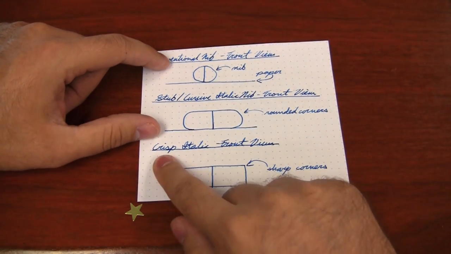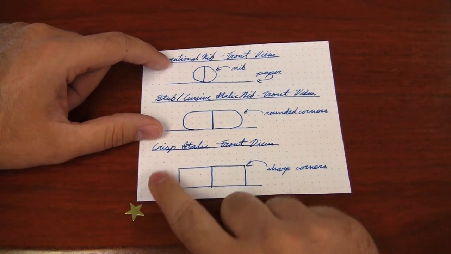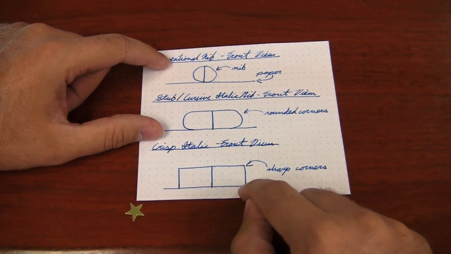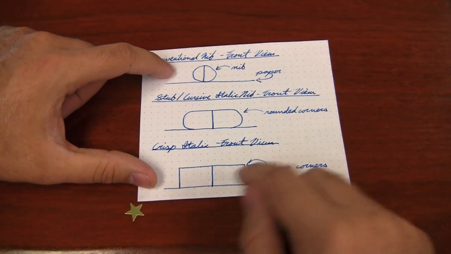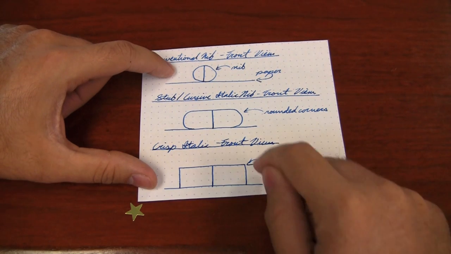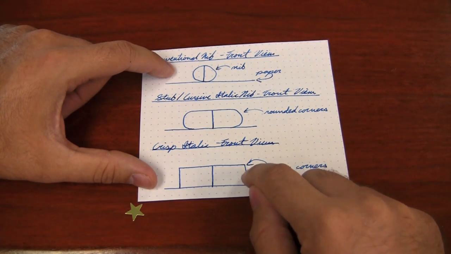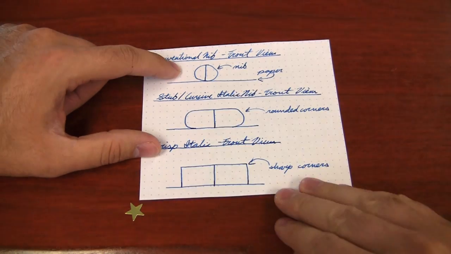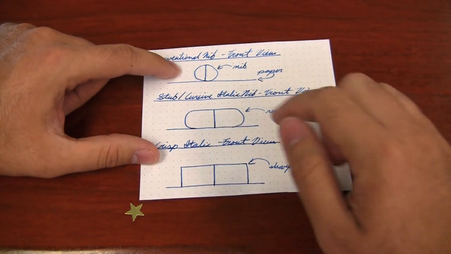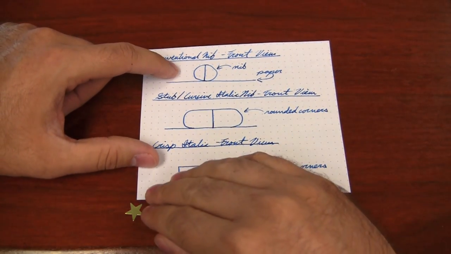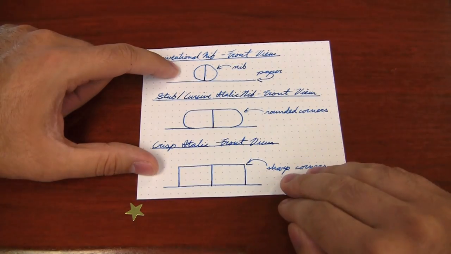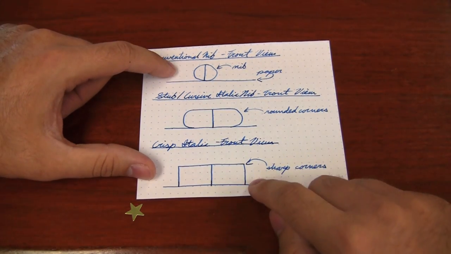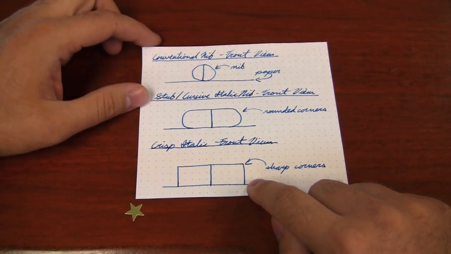Now if you have a true italic or a crisp italic, that's going to be ground to be very square, and the edges are going to be very sharp. In fact, if you have a true crisp italic, you can usually cut the paper because the edges are so sharp. That is going to give you the same line variation on the cross and downstroke that you'll have with the stub, except that the crispness and sharpness of that variation is going to be much more dramatic with the crisp italic. However, you do have to write a lot slower with these.